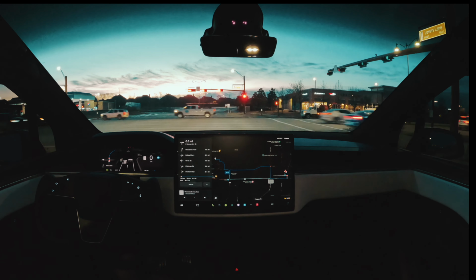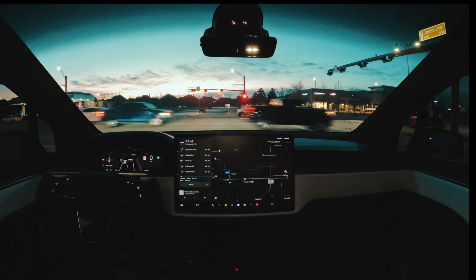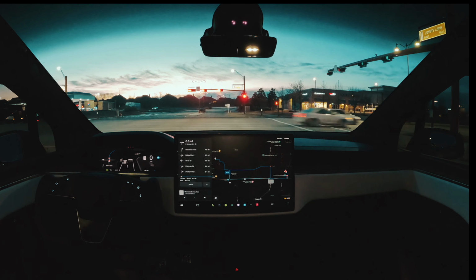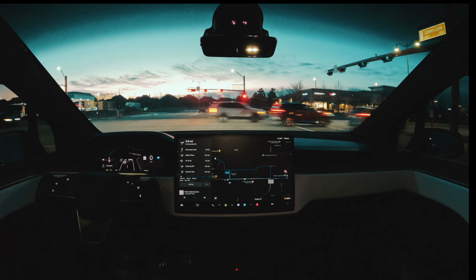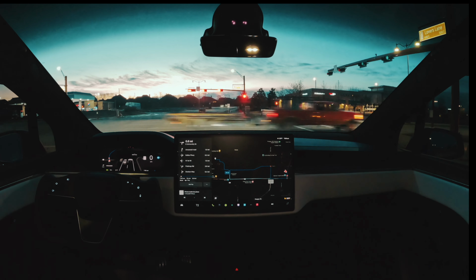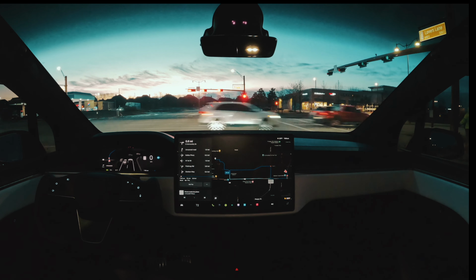But yeah, I wanted to change the route up a bit because the back road has a little bit more action that we can see if there's any improvements or regressions from previous builds.